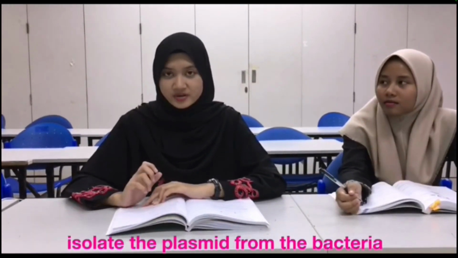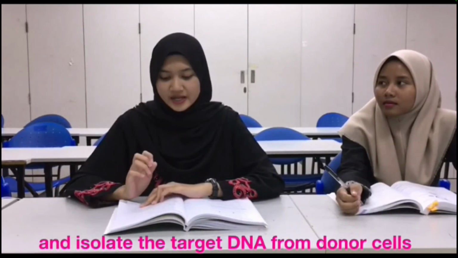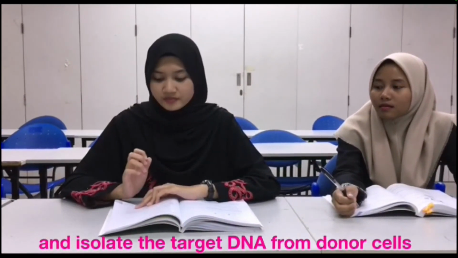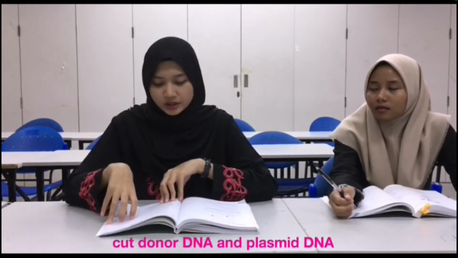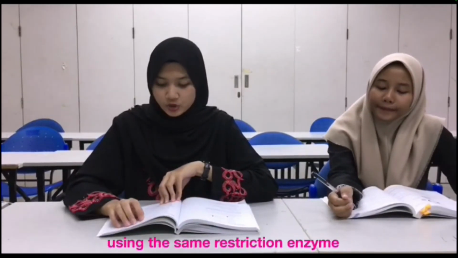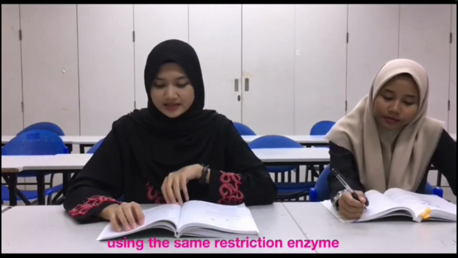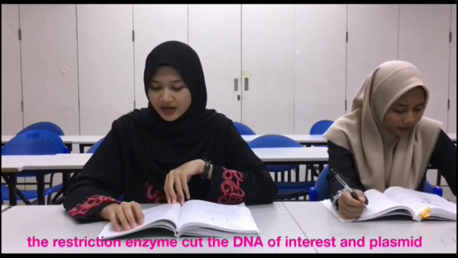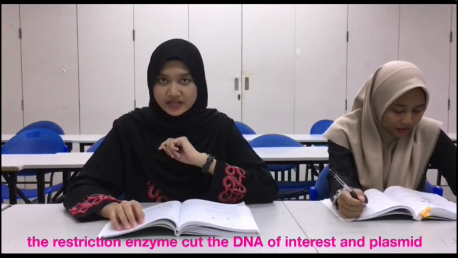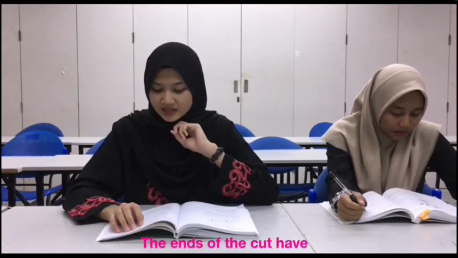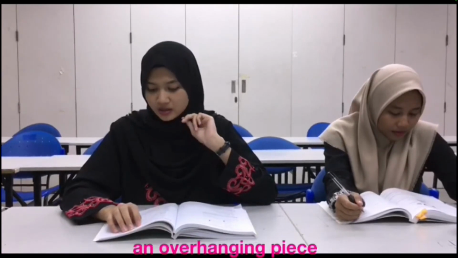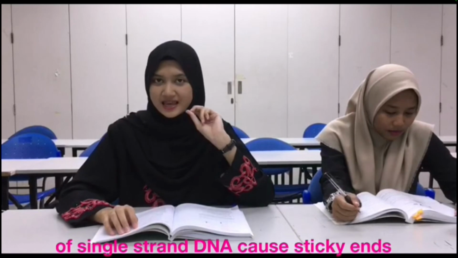Isolate the plasmid from the bacteria and isolate the target DNA from donor cells. Next is cutting. Cut donor DNA and plasmid DNA using the same restriction enzyme. The restriction enzyme cuts the DNA of interest and the plasmid only at a specific nucleotide sequence. The ends of the cut have an overhanging piece of single-stranded DNA called sticky ends.